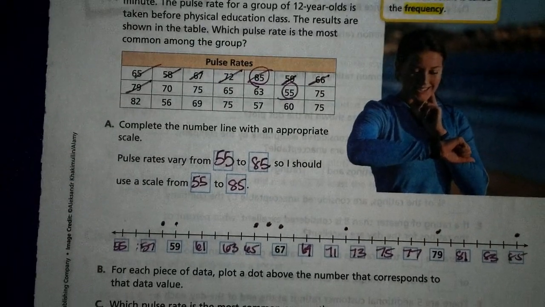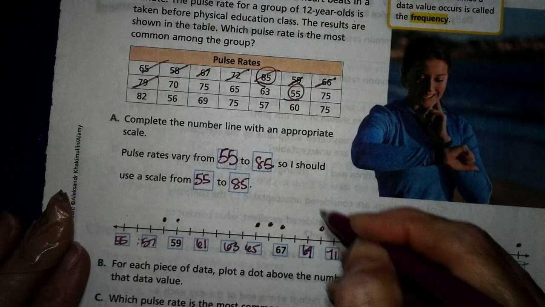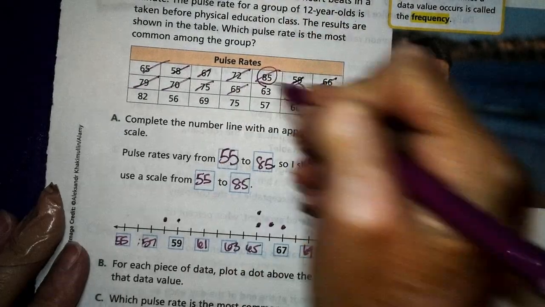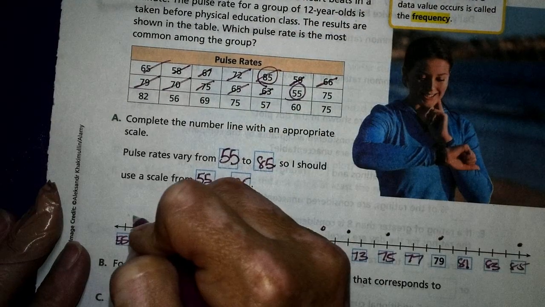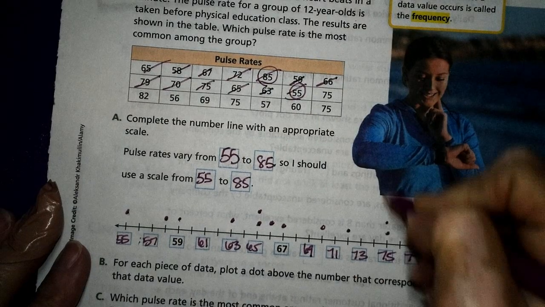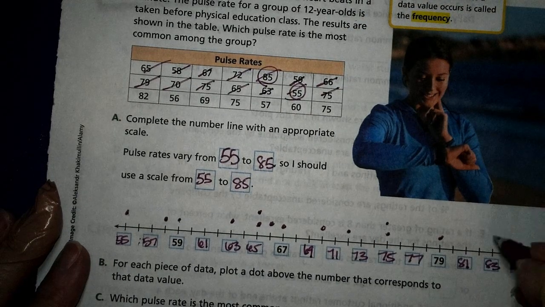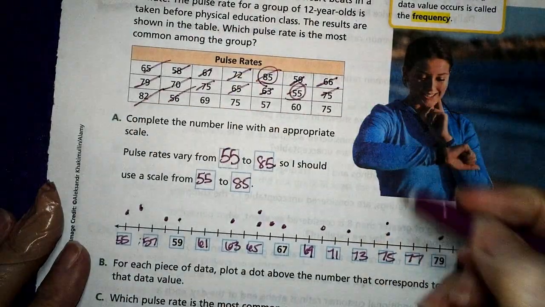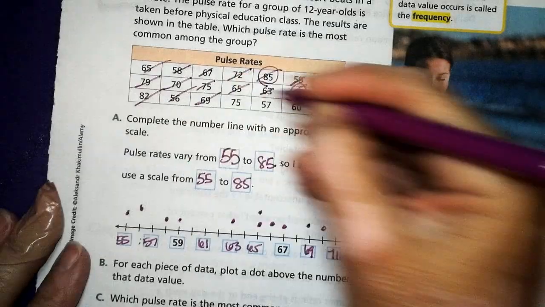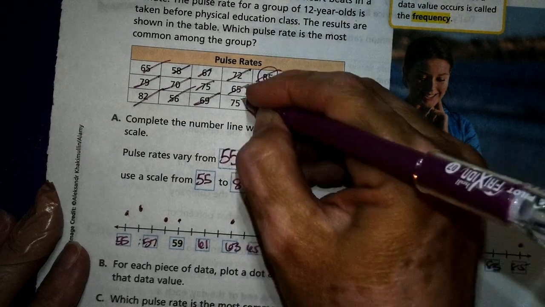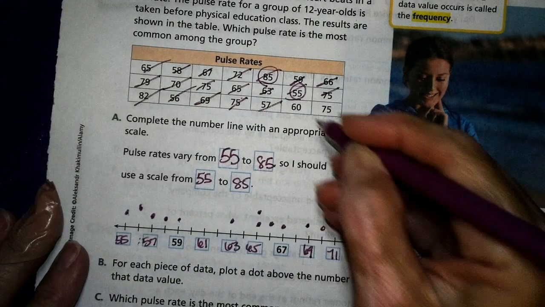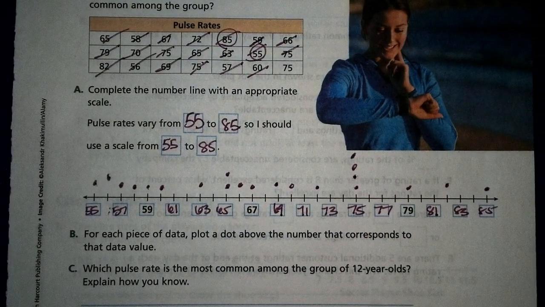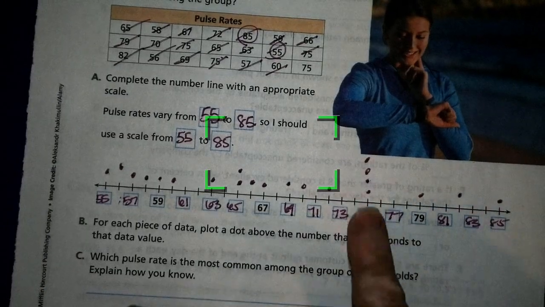Sorry, you can't see that dot plot. 70, 75, 65, 63, 55, 75, 82, 56, 69, 75, 57, 60, and 75. All right, so hopefully you can see from that dot plot that 75 has 4 values.